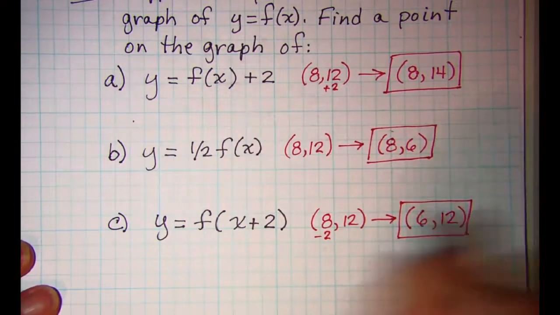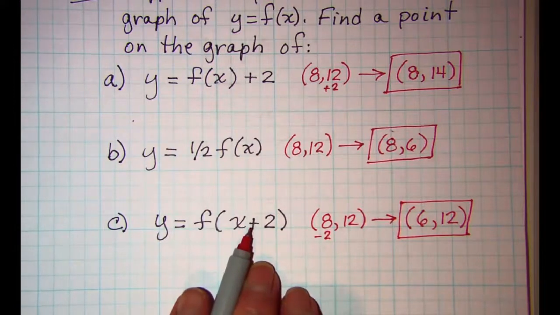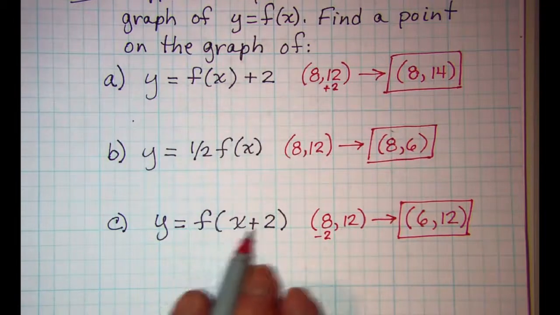So let me repeat, whenever you're doing something inside the functions, you have to proceed with caution and ask yourself what would make that a 0.